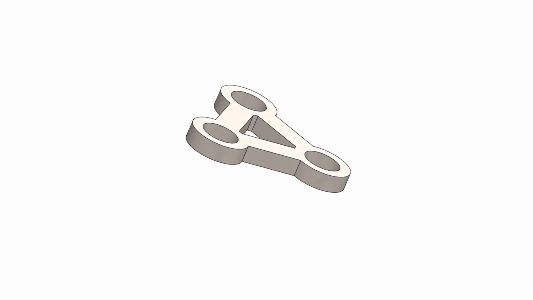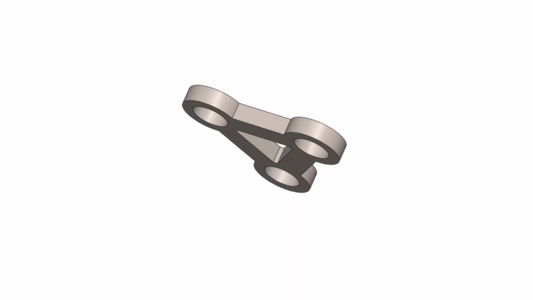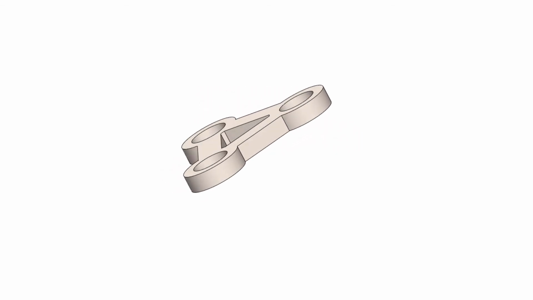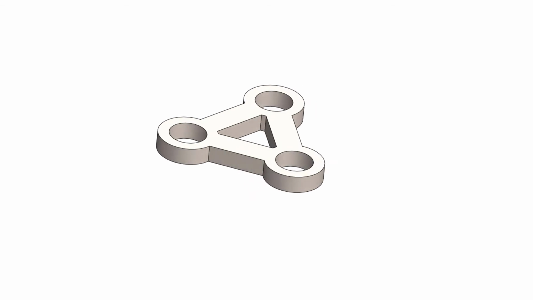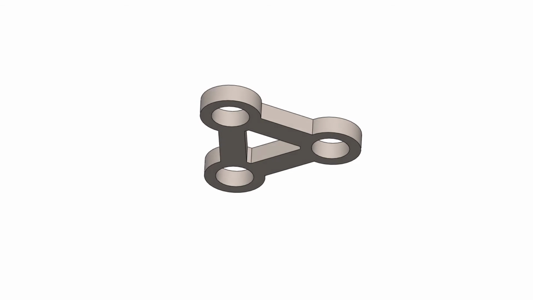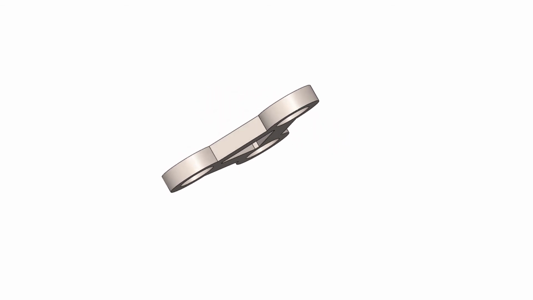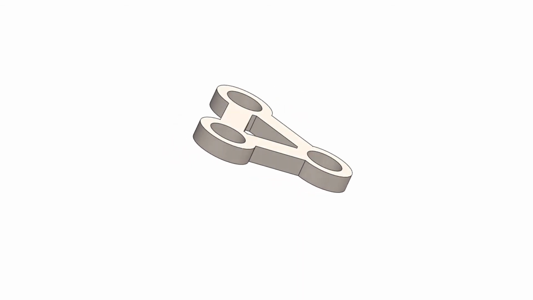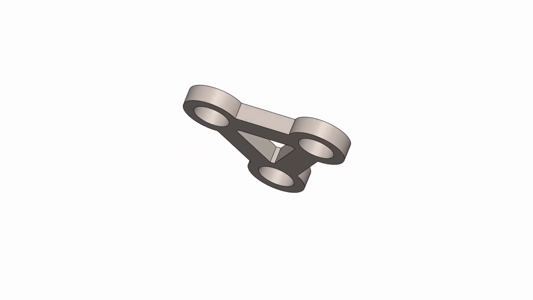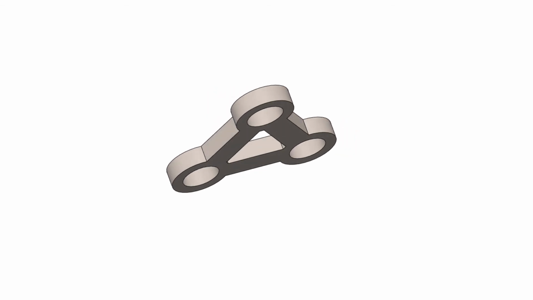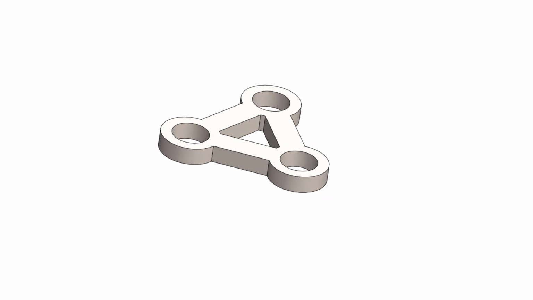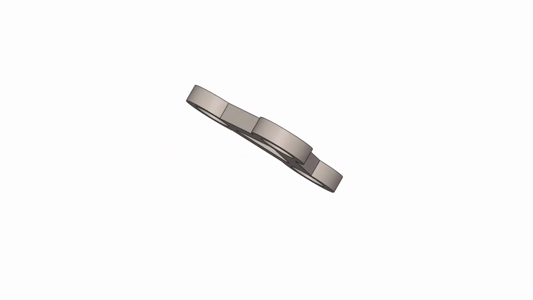This is the part which we are going to design today for you friends. This is exercise number 33. This is also a very simple and interesting tutorial. We will learn sketch, boss extrude, offset, and trim commands for completing this small part using SolidWorks. We will use SolidWorks 2018 for designing this part. This exercise video tutorial will help newbies with their regular practice. Hope you will enjoy this CAD tutorial video.